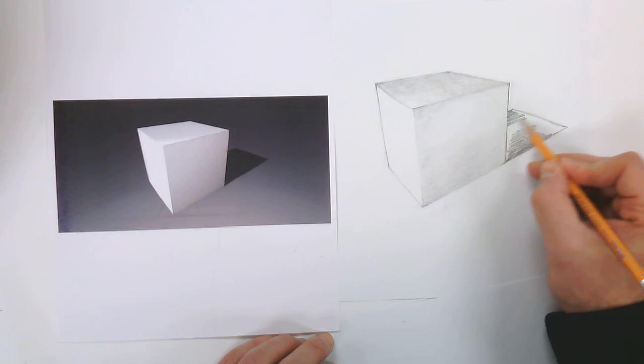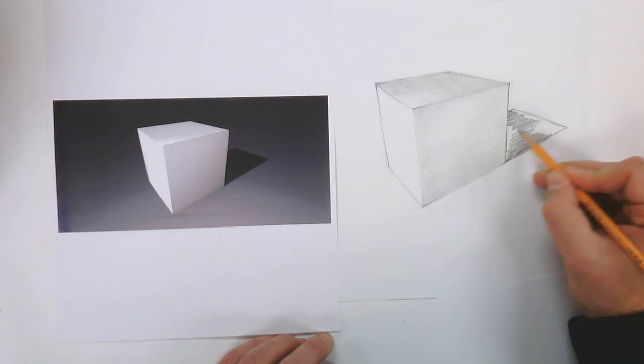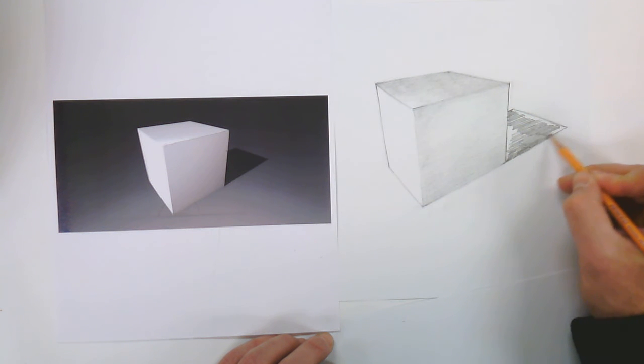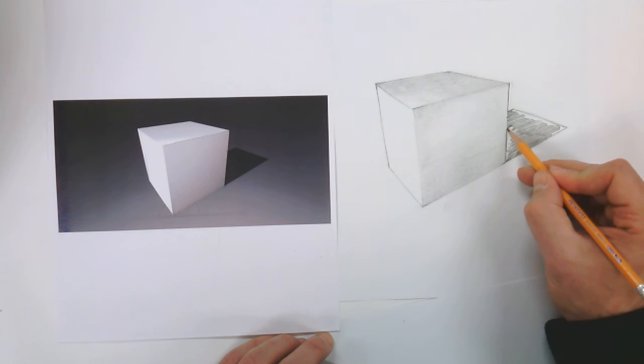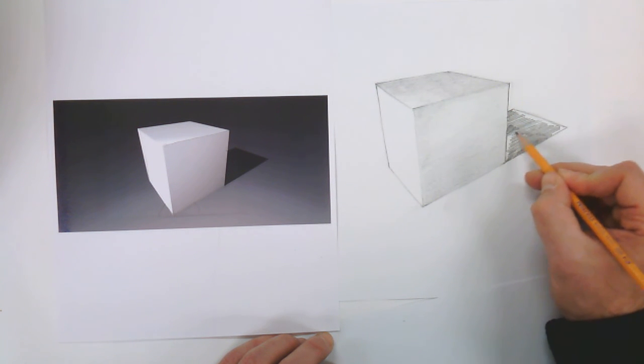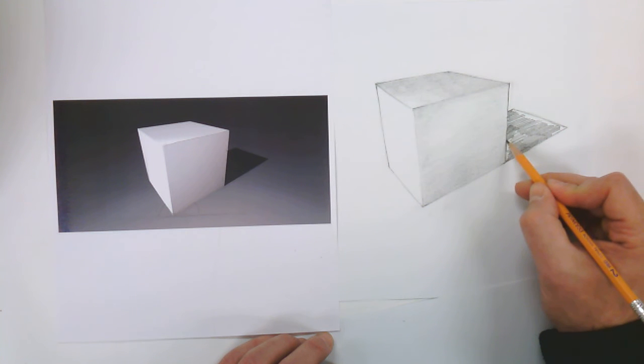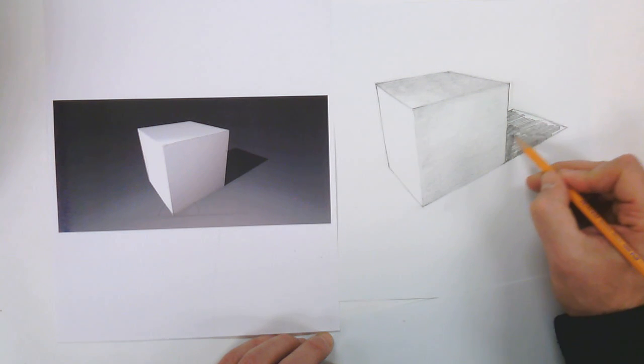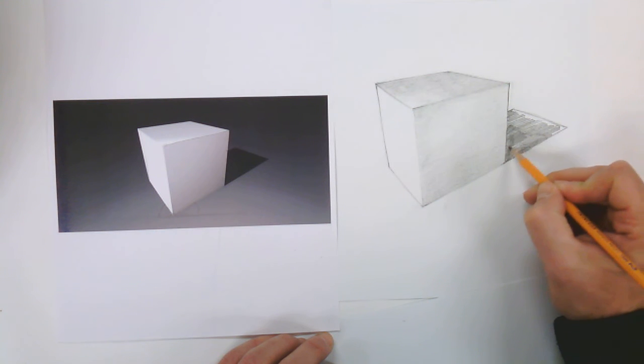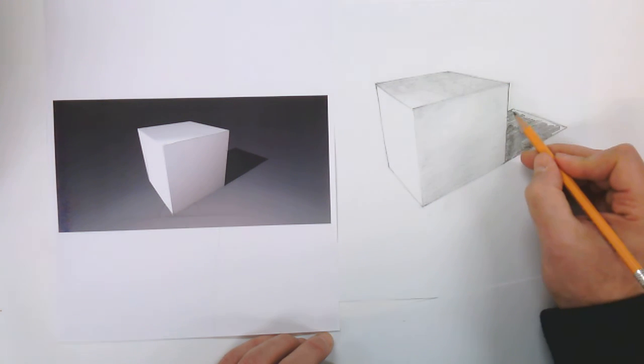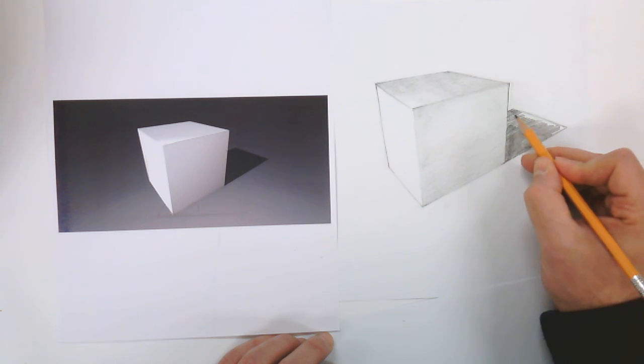Also, if you want to show a little texture, that's okay too. Sometimes I think it's okay when you draw to show some texture. I think it just makes the picture look more organic and gives it a little something more than if you just try to do it ultra smooth. But it's up to you.